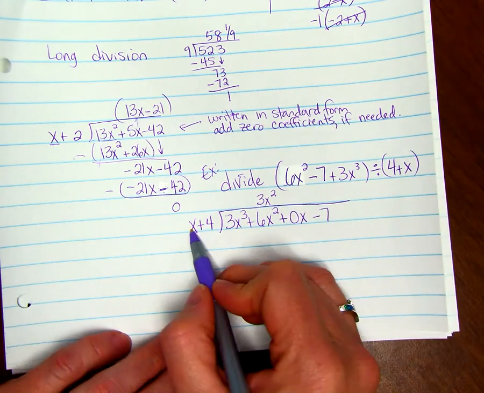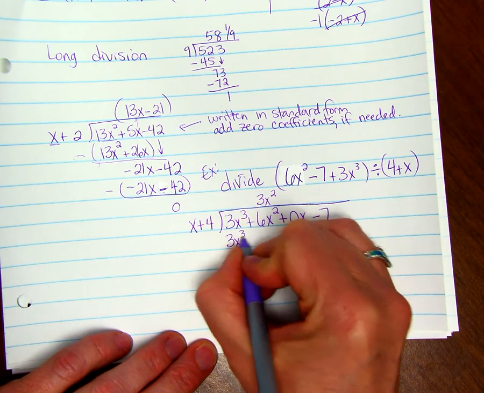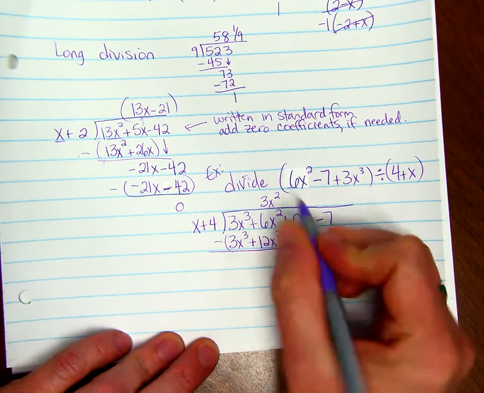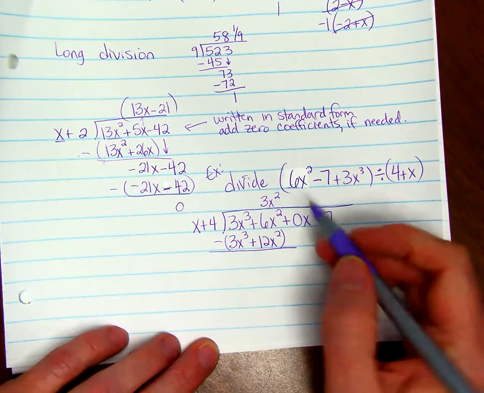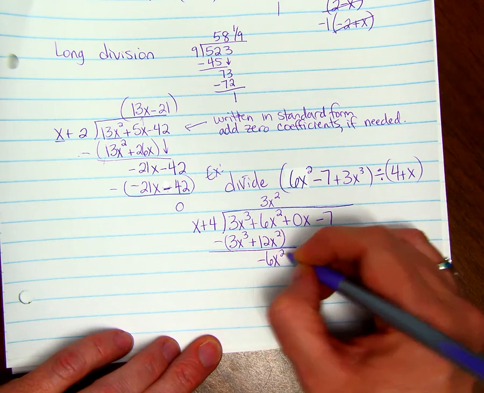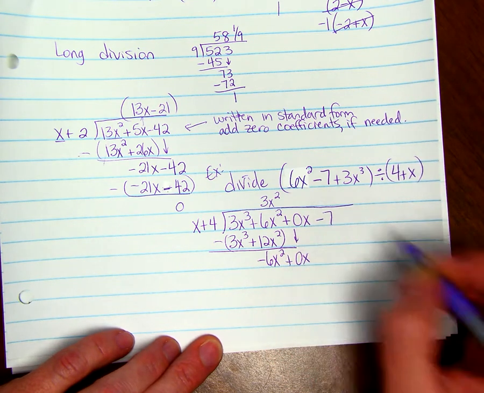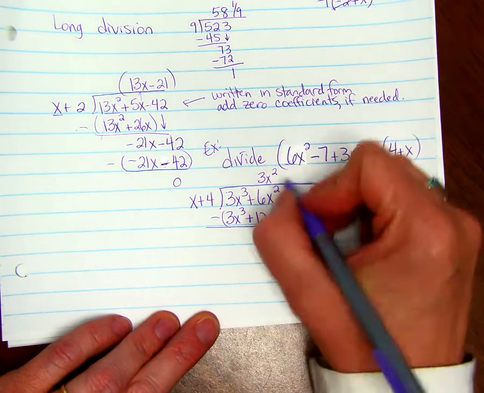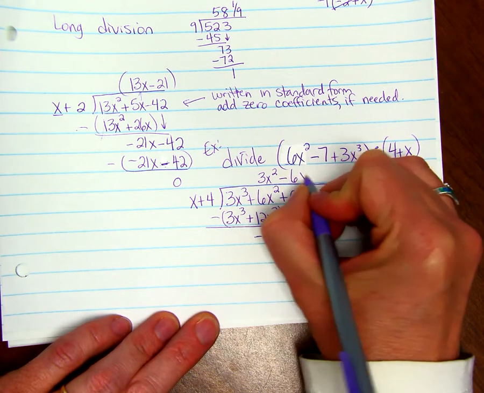Then we use the distributive property. We get 3x cubed plus 12x squared. We subtract. 3x cubed minus 3x cubed is 0. 6x squared minus 12x squared is a negative 6x squared. Bring down. Then divide. Negative 6x squared divided by x is negative 6x. We have a minus 6x.